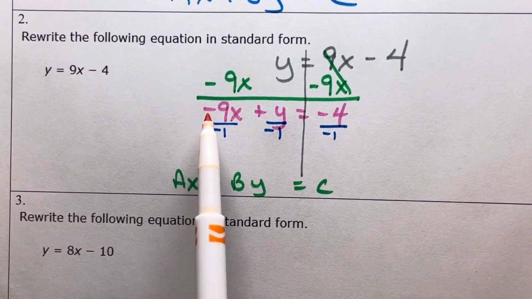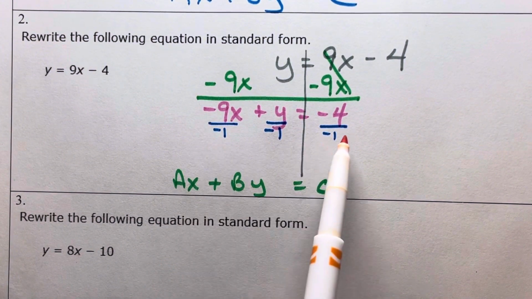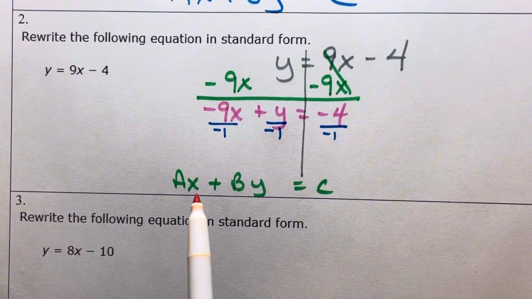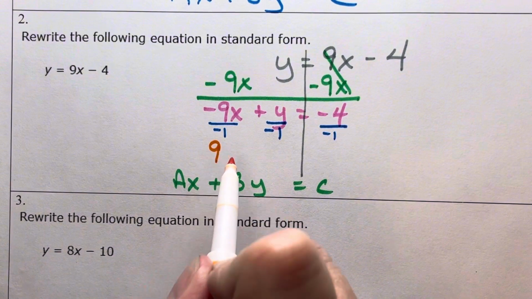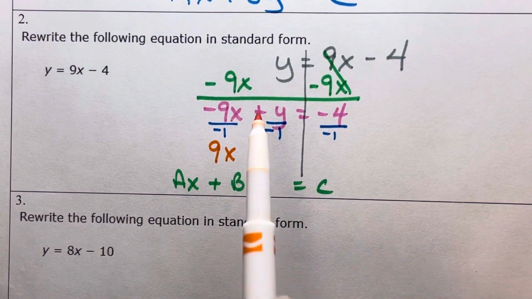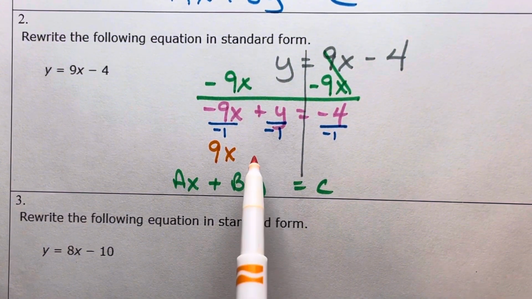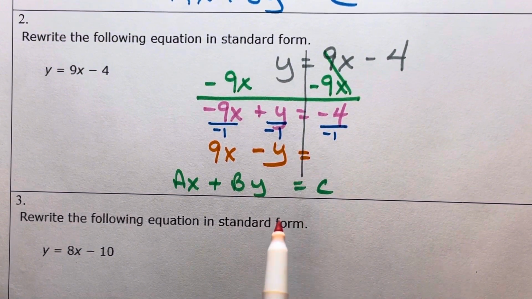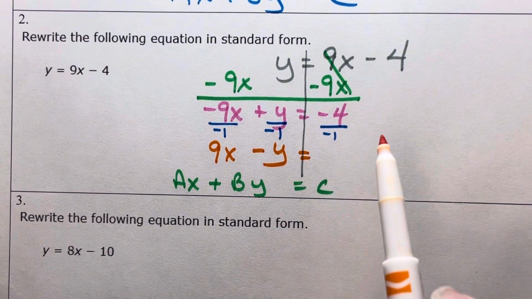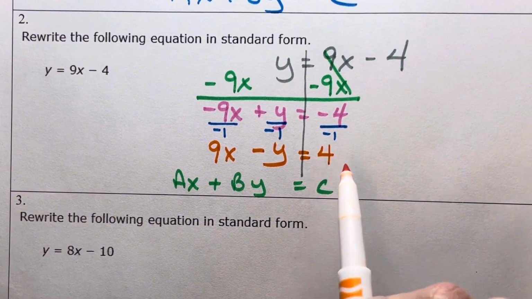But the negative, that's a problem. So we divide everybody by a negative 1. So a negative divided by a negative is a positive 9x. A positive divided by a negative is a minus a negative y. And then a negative divided by a negative is a positive 4.